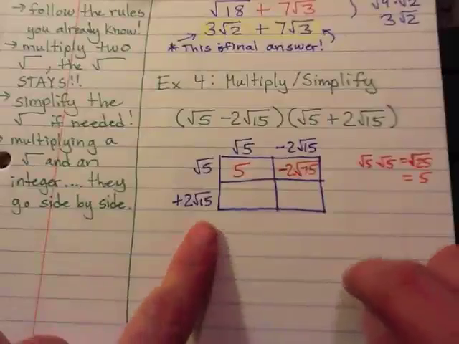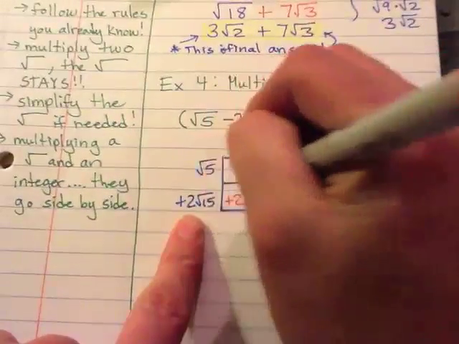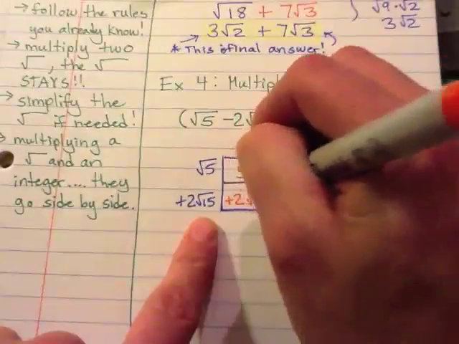Now I'm going to do the same thing here. Positive 2 times 1 is positive 2. 15 times 5 means square root 75.